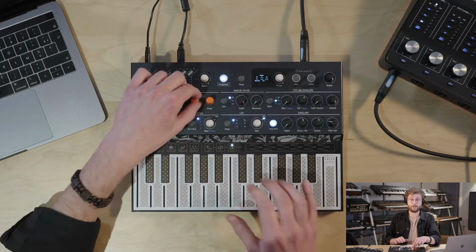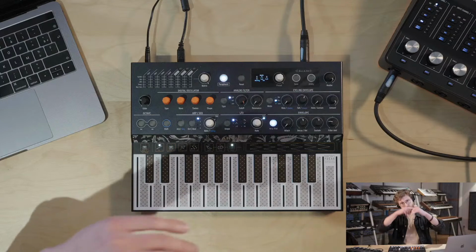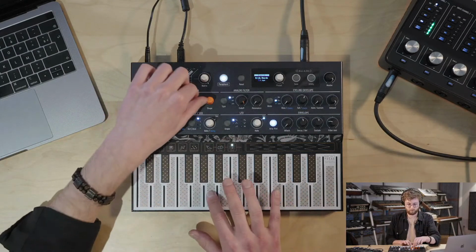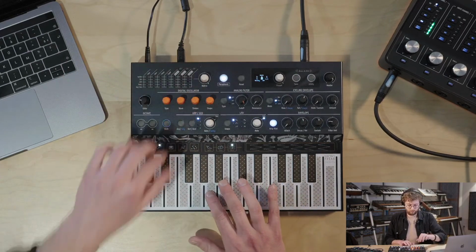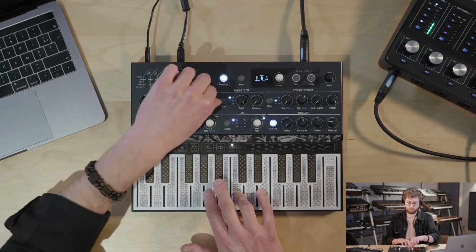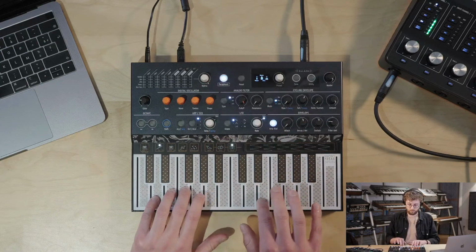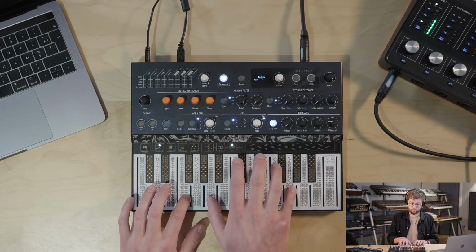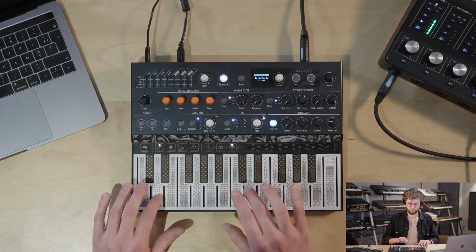Second knob is rectify. It rectifies the wave, so takes the part that is under 0 and brings it back up, which is kind of a distortion technique. And the third one is noise again. Again, very interesting in paraphonic.